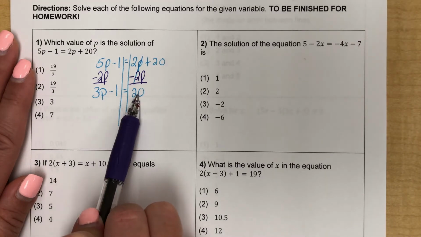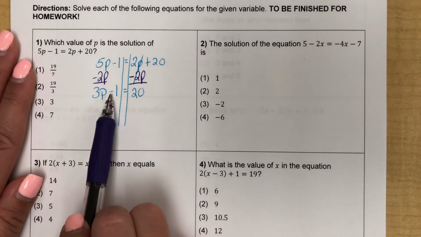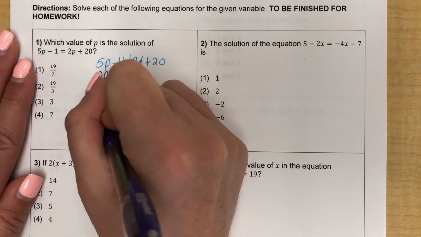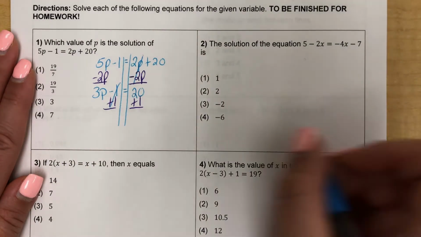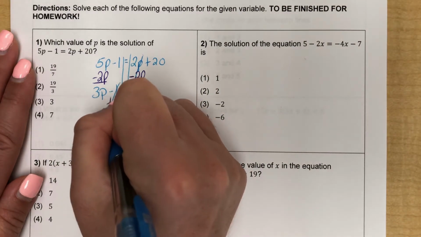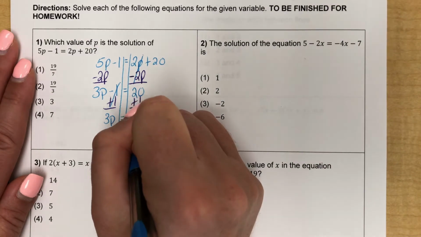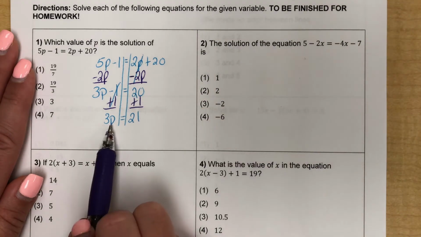Now I want all my numbers on the right-hand side. So the opposite of subtracting 1 is adding 1. If I'm going to the opposite side, I have to use the opposite operation. Now all I have is 3p, so I bring it down, and that's going to equal 20 plus 1, which is 21. And then last but not least, I'm solving for p, so I'm looking at the left-hand side.